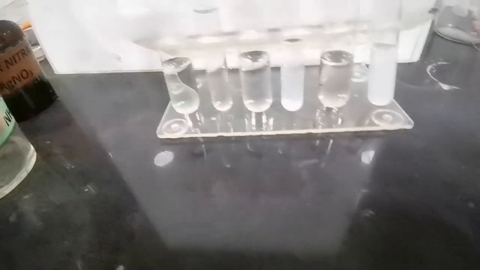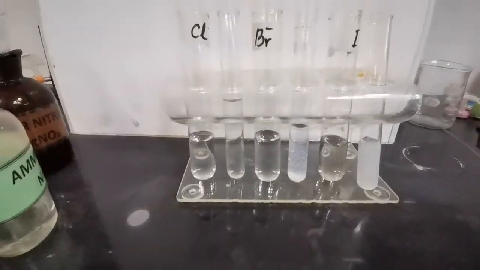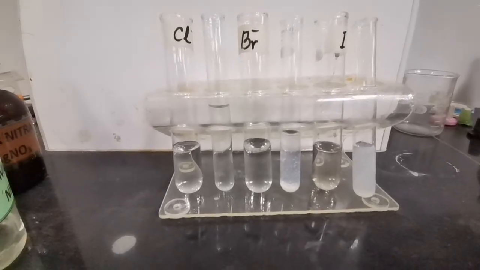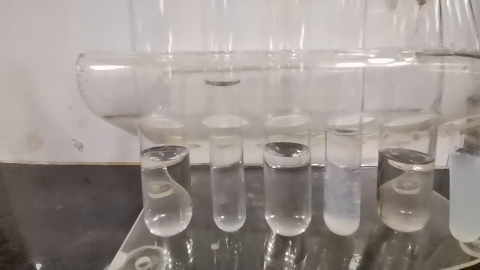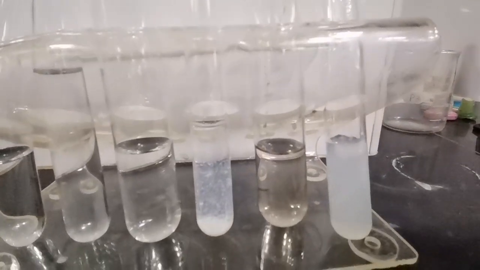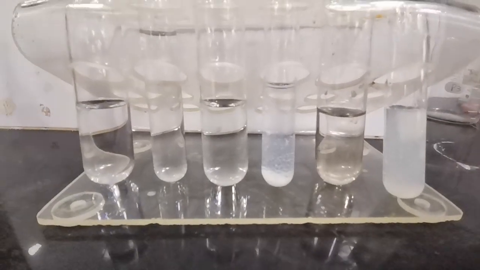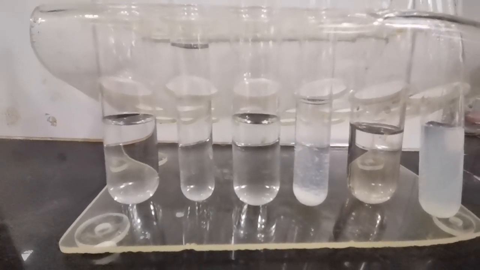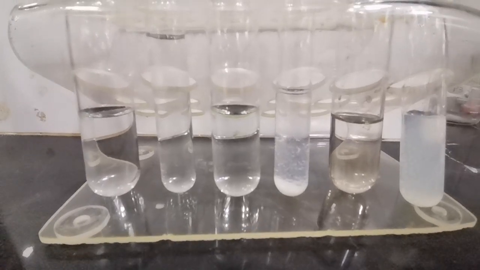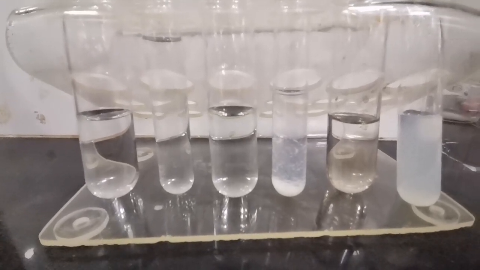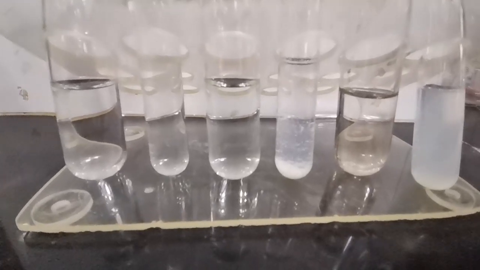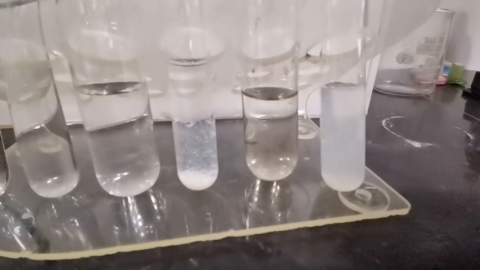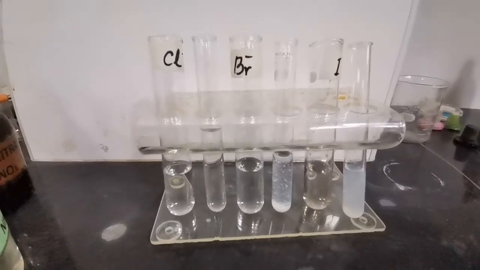So here are the results of addition of aqueous ammonia to the tubes containing the silver chloride, the silver bromide and the silver iodide precipitates. The silver chloride precipitate dissolved to give a soluble complex, which is a colorless solution. The bromide ions formed AgBr, which did not dissolve. We can see the precipitate settling down, and the same thing is observed with iodide ions. The precipitate did not dissolve. So these are the tests for the halide ions.